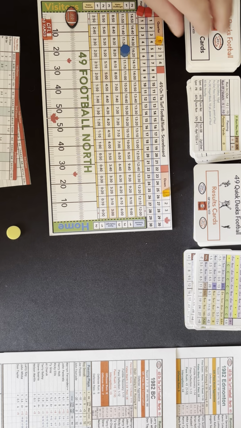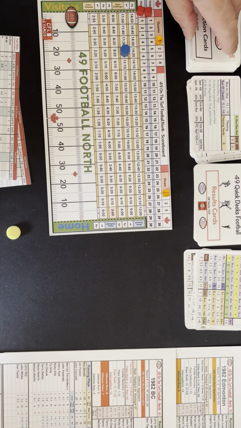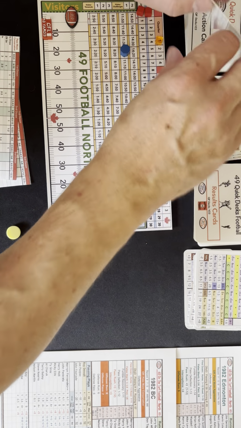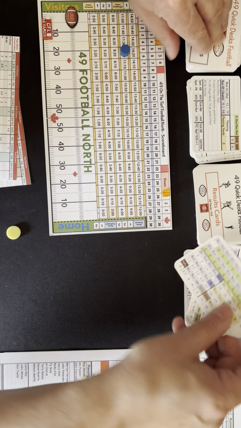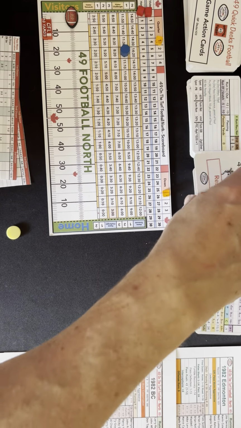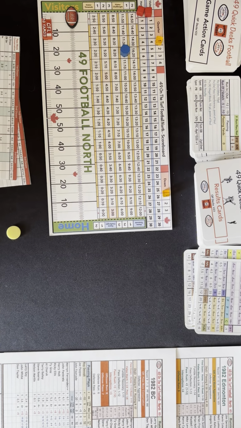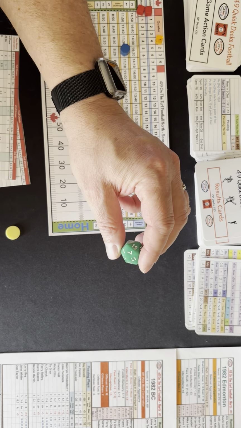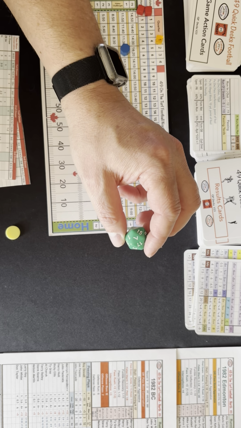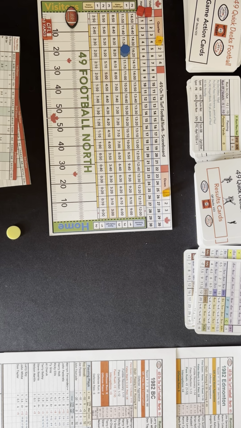Outside run, it's a -15. So -15, that's a 33. A 33 is a 3-yard run. His fumble rating is 1-3. I rolled a 7 when I made the call on the play. So that's outside of the range. So he's not going to be giving up the ball.